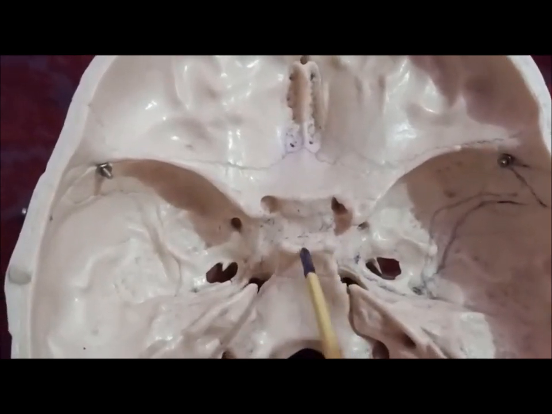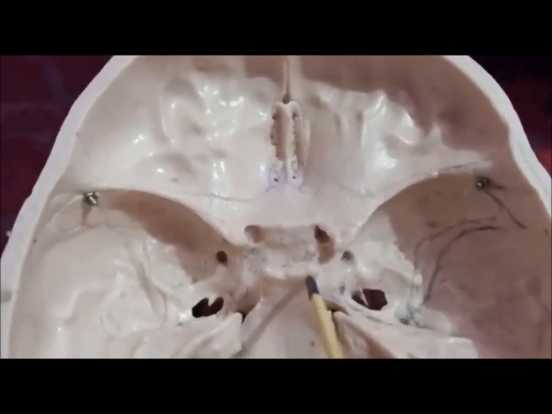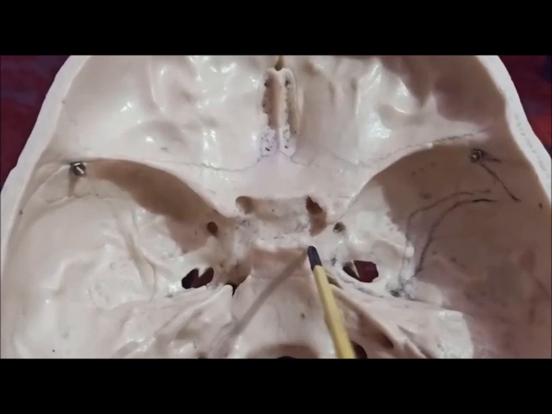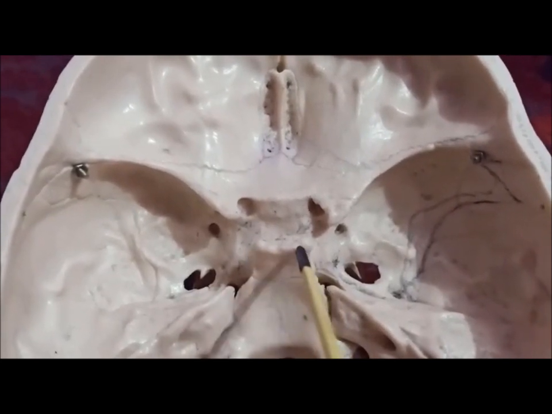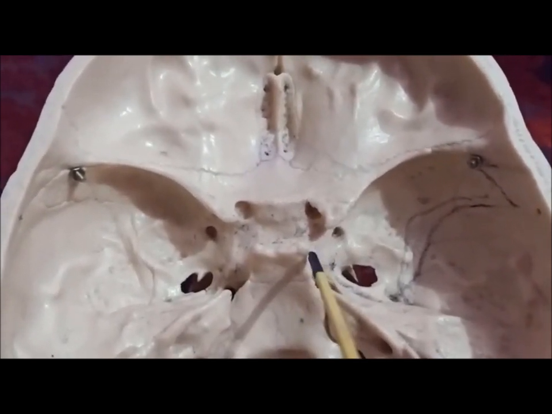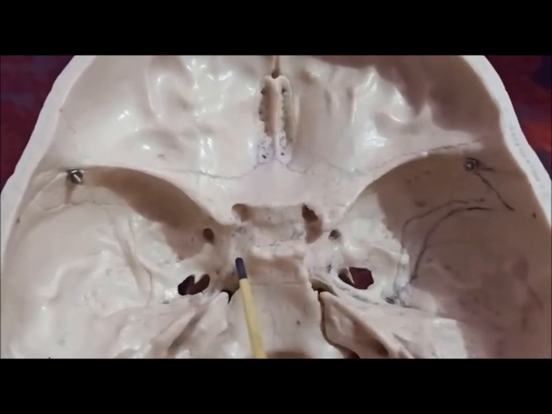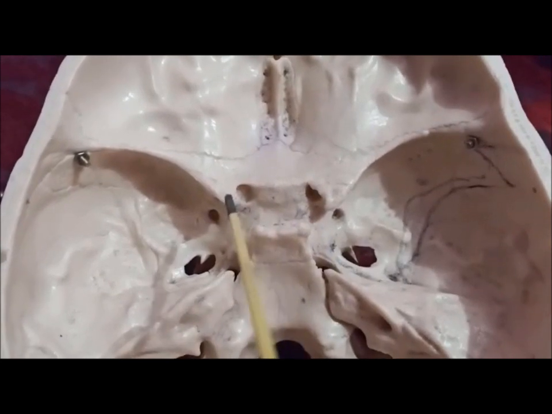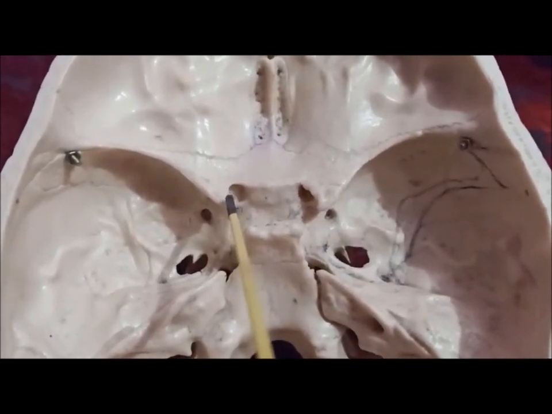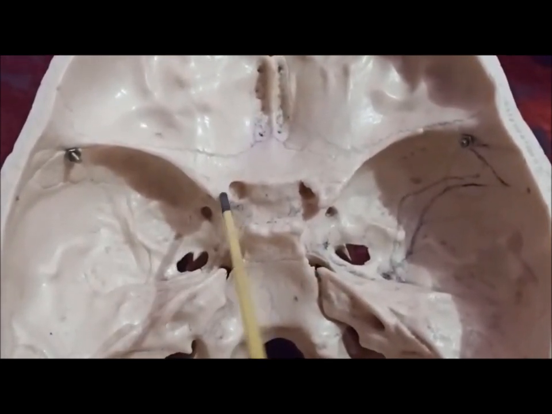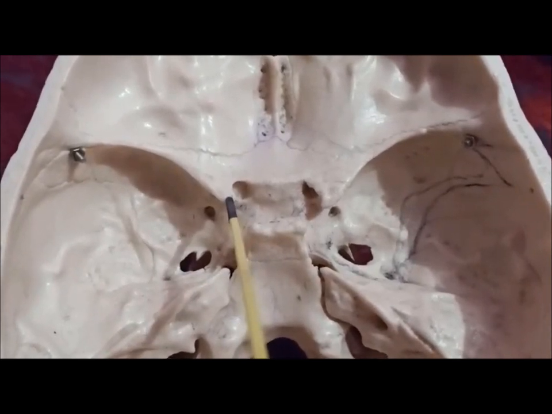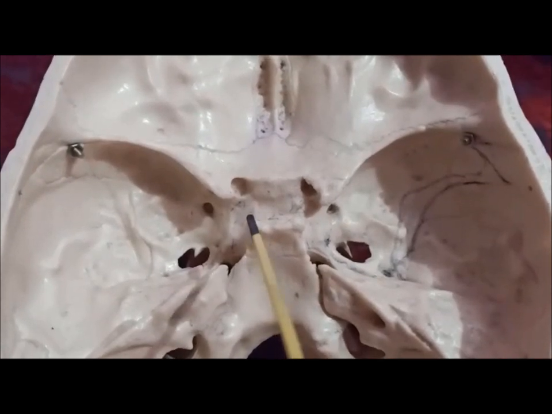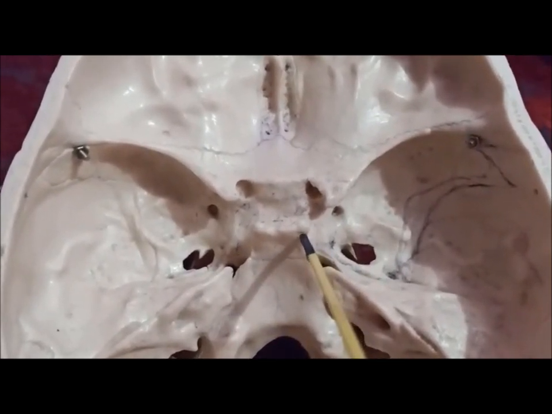And on the superior border you can see there are two projecting points on either side. They are called the posterior clinoid processes, and here there is attachment of the attached border of the anterior end of the tentorium cerebelli. If you remember, the fixed border of the anterior end of the tentorium cerebelli was attached at the anterior clinoid process. So on the posterior clinoid process there is attached the border of the anterior end of the tentorium cerebelli.